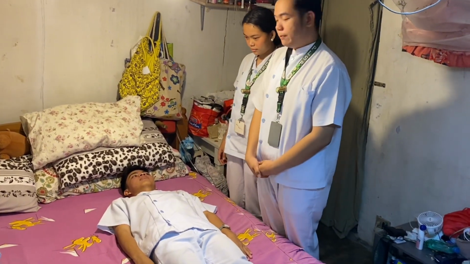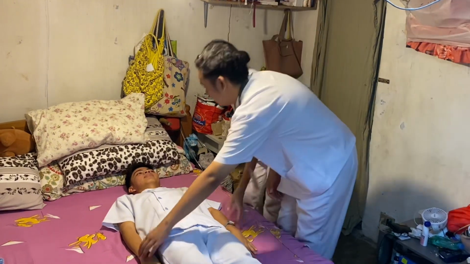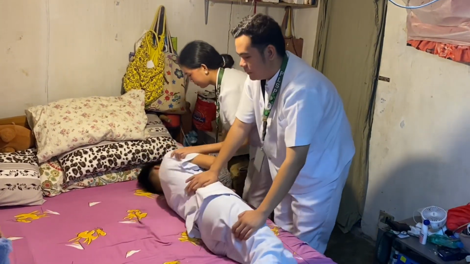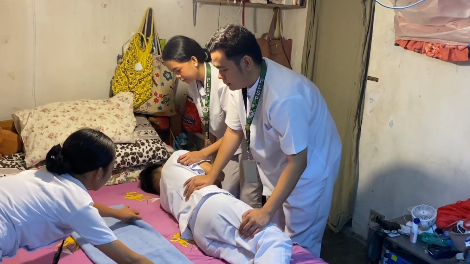So we will put the patient in a lateral position. And then another nurse will put the friction reducing device.